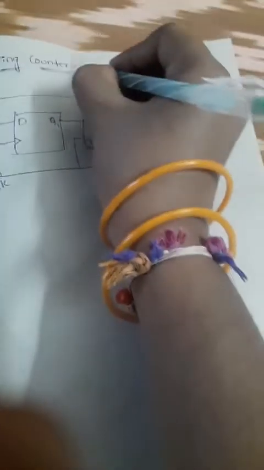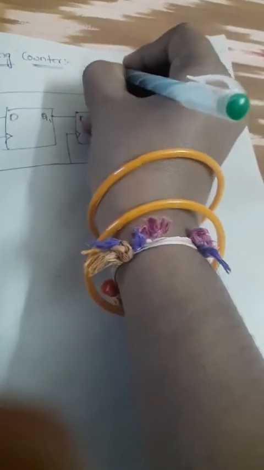This ring counter is also known as the circular shift register. Another name we have for it is the circular shift register.